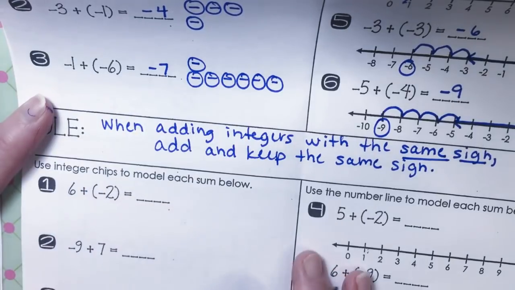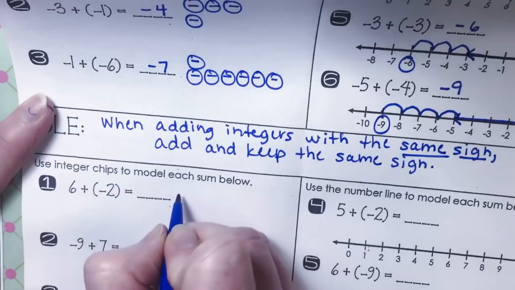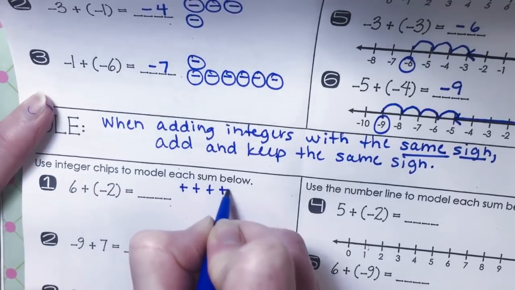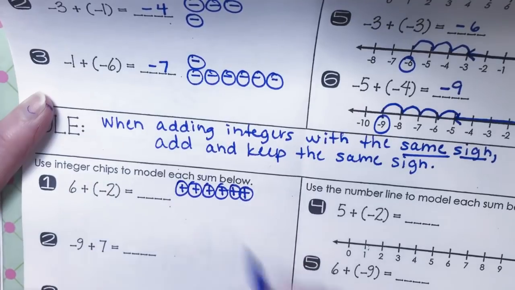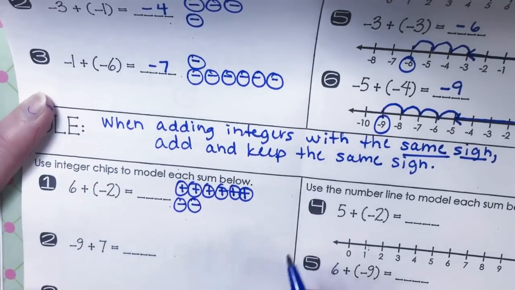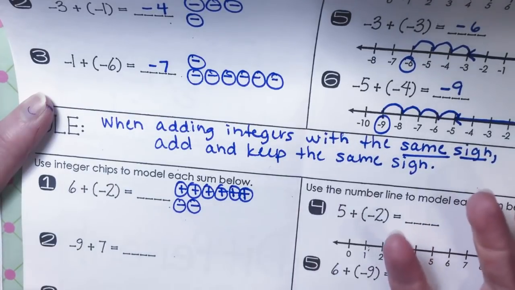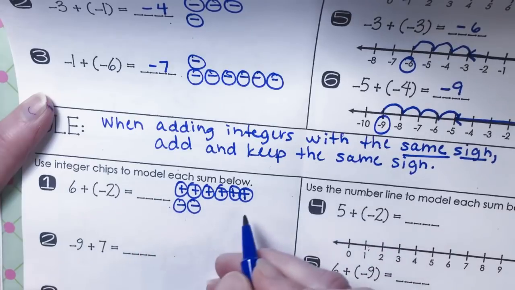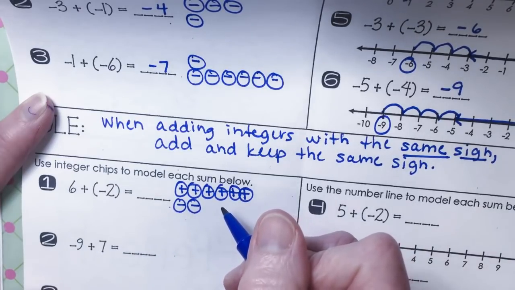So I'm going to start with integer chips like I did earlier. So a +6 means I'm going to draw 6 positives. And then to that, I want to add 2 negatives. Well, this one's a little different because I can't just add negatives to the positive and have a total number of positive or negatives. That doesn't make sense. So what I need to do is know something about integers.